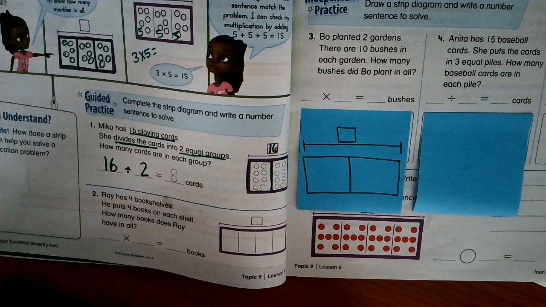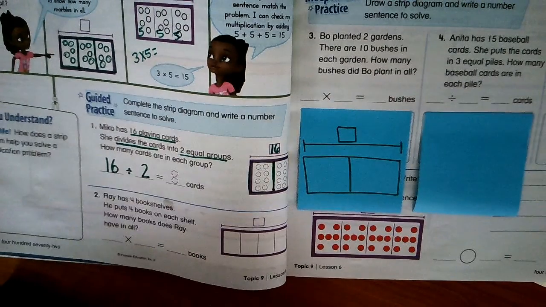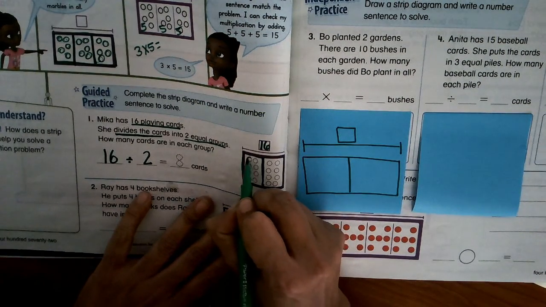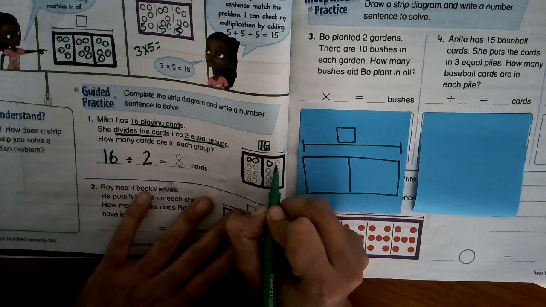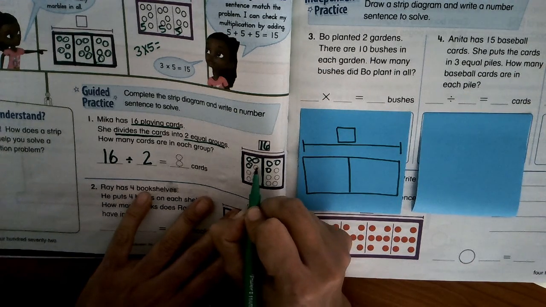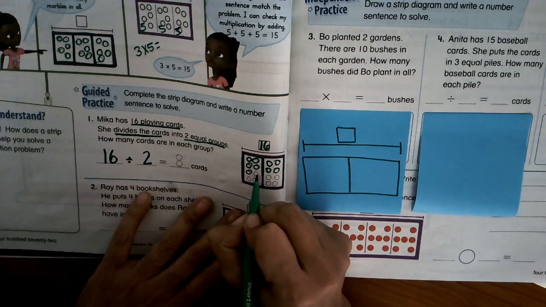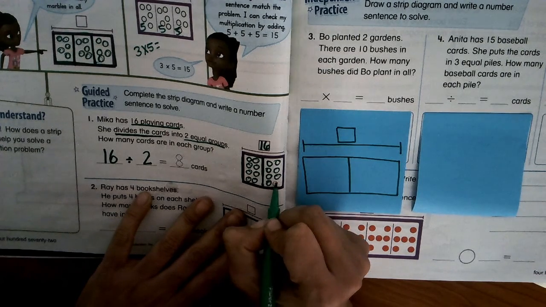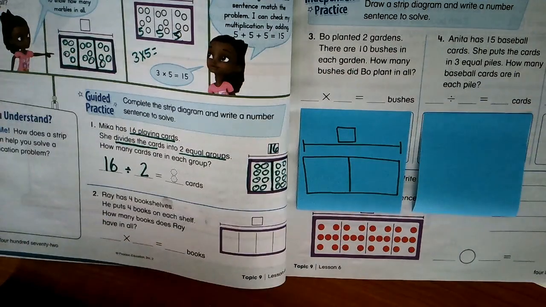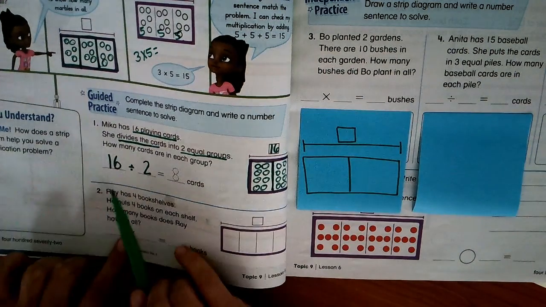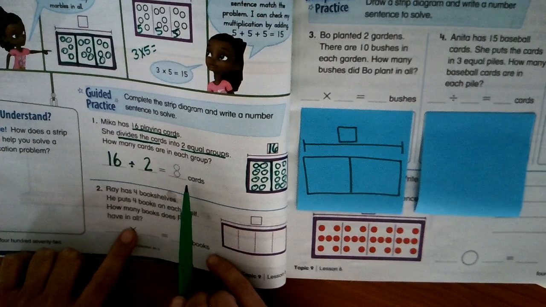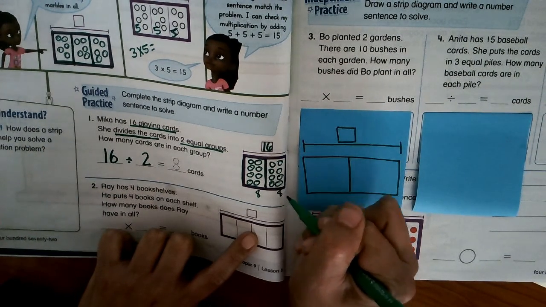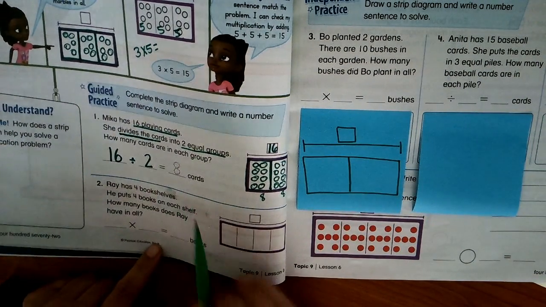Well, when we are dividing, remember we said you must be fair and share equally. So then we would go 1, 2, 3, 4, 5, 6, 7, 8, 9, 10, 11, 12, 13, 14, 15, 16. And we stop there because we don't have anything else to give away. So 16 divided by 2 equals 8. Because when I go back and count, this box has 8 and this box has 8. So 16 divided by 2 equals 8 cards.